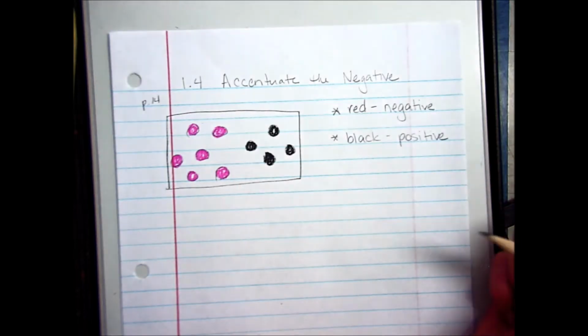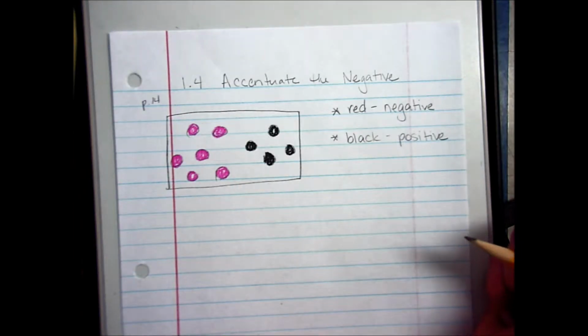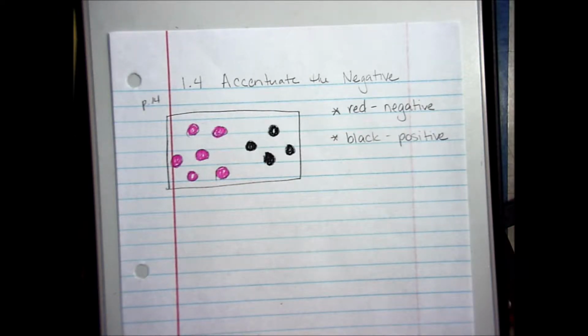Now, this also relates to modern days. When you hear about Black Friday shopping after Thanksgiving, that is because for most businesses, they spend a majority of their fiscal year in the red, which means they're not showing a profit.